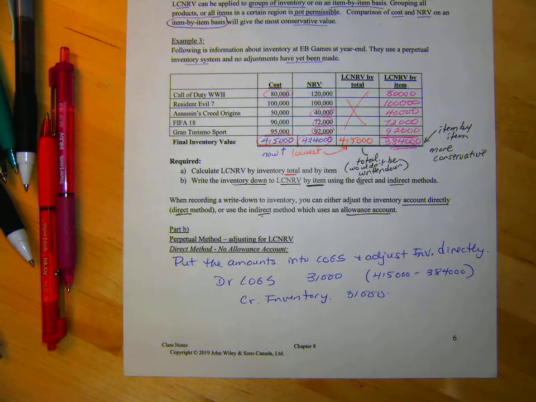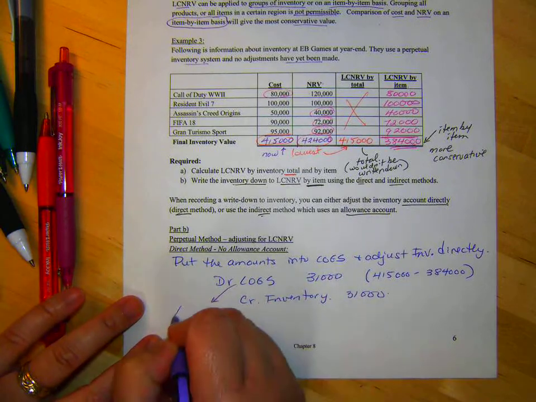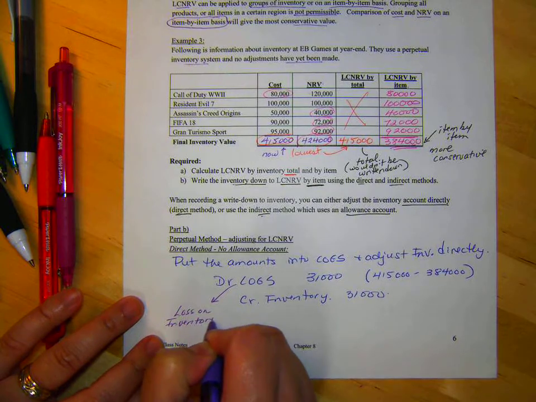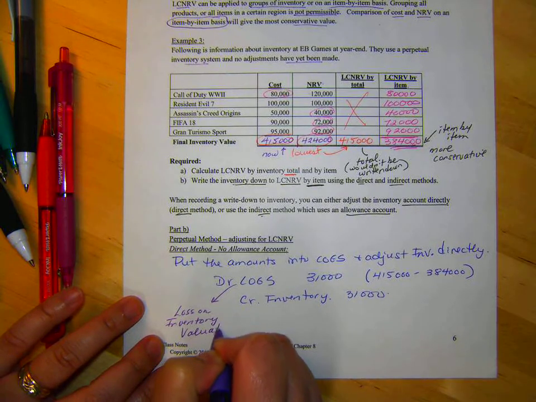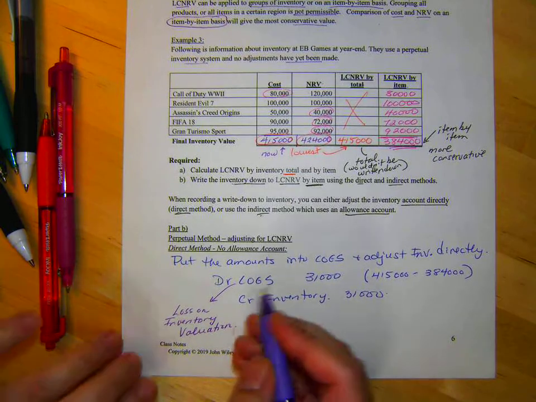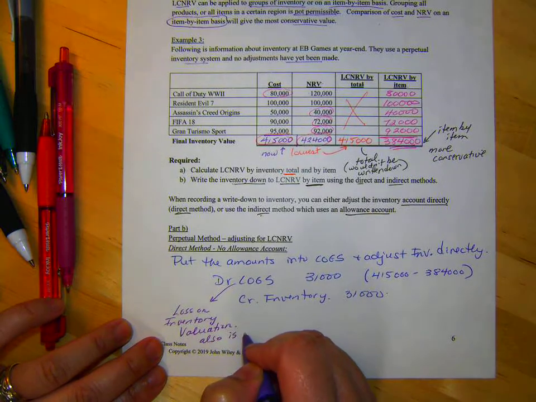Now I just want to check one thing. You can also use a loss on inventory valuation account. Okay? It's also used.